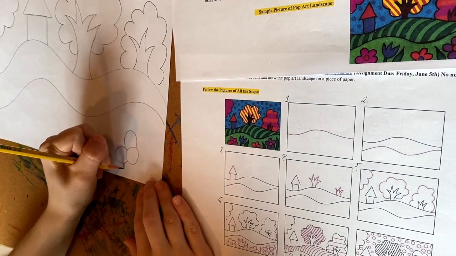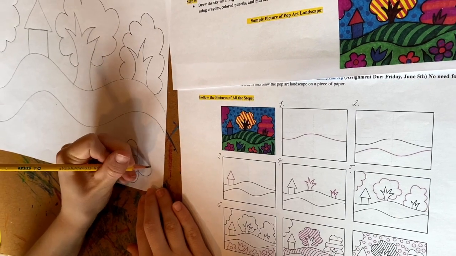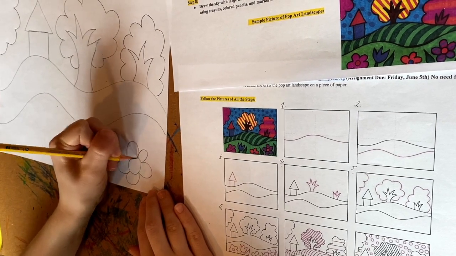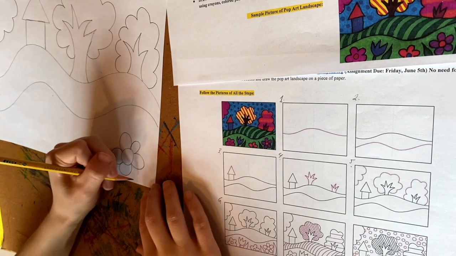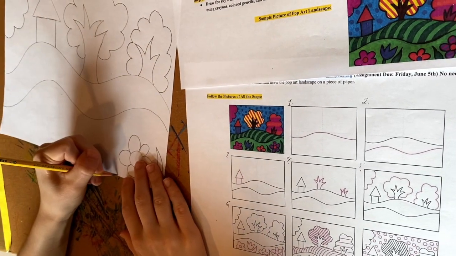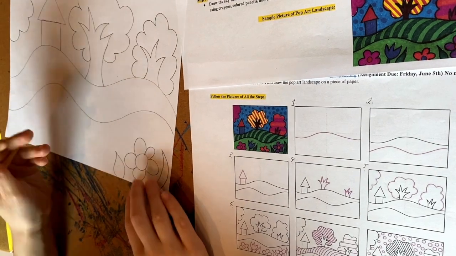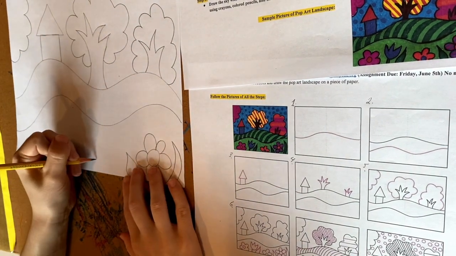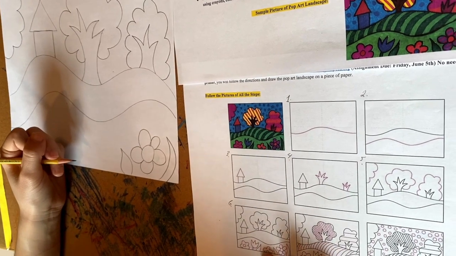And I'm not drawing too big, but I'm also not drawing too small. So I want a good medium-sized flower. And then I'm going to draw the leaves for my flower. So that's 1. And now down here, here's the second one.